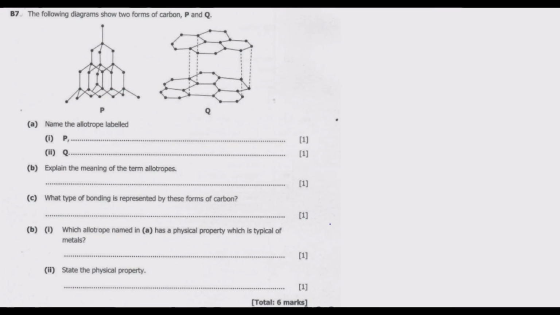Let us look at question B7. The following diagrams show two forms of carbon, P and Q. Question A, name the allotrope labeled Roman numeral 1, P. If you look at P, you identify this carbon forming a covalent bond with 4 others: 1, 2, 3, 4.